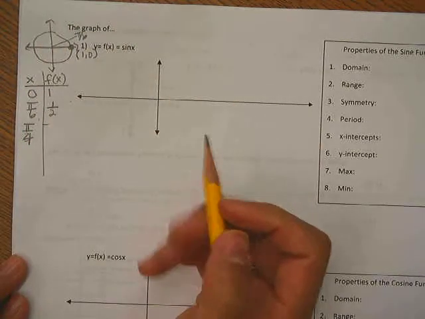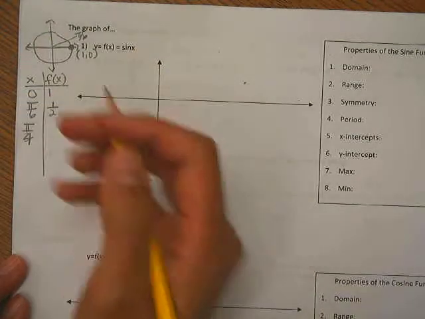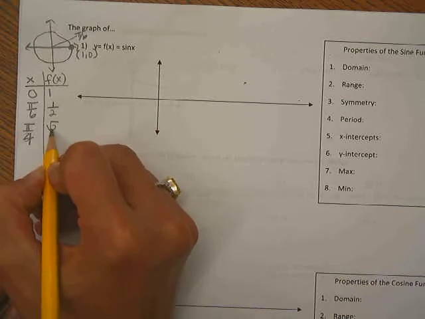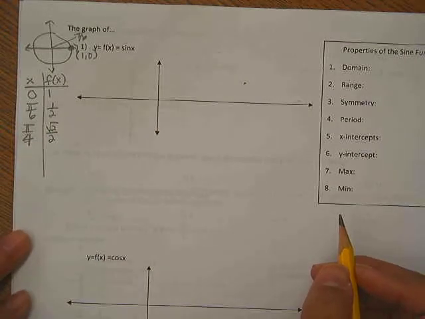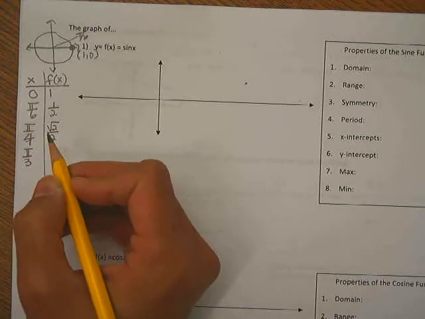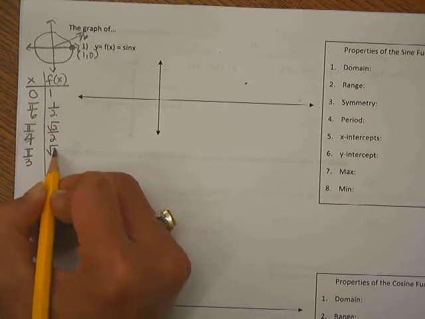When the input is pi over 4, sorry, I'm a little sick, so I'm going to be clearing my throat a little bit more than normal. So sine of pi over 4 is rad 2 over 2, from memorization. And then the next one I'm going to do is pi over 3. Sine of pi over 3 is going to be, if this is 1/2, this is rad 3 over 2.